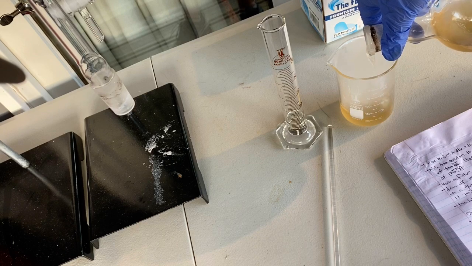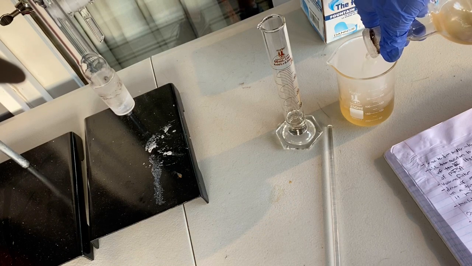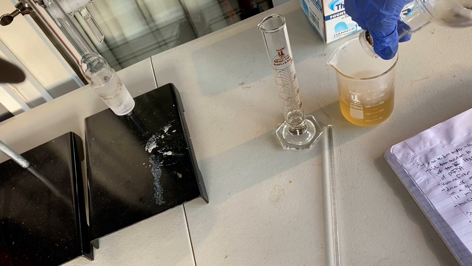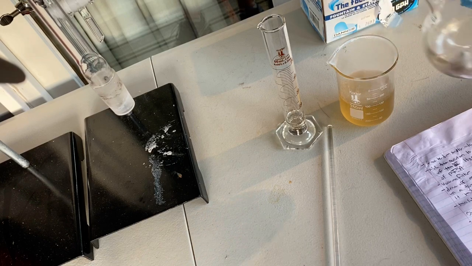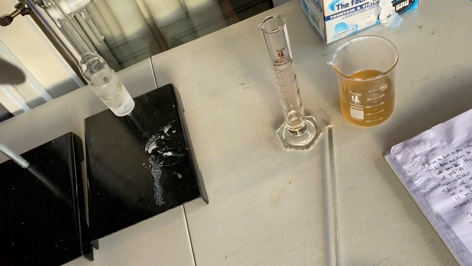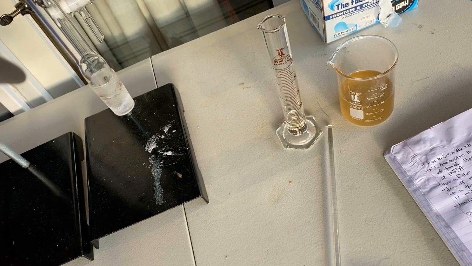It's volatilizing a lot of toluene vapors, but that's okay. Woo, that's hot. That's a hot tamale right there. Let's get that back in the clamp.